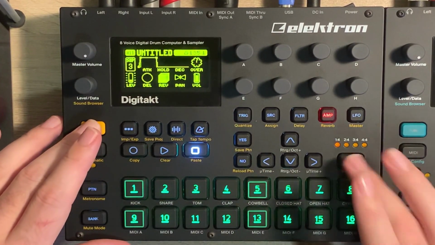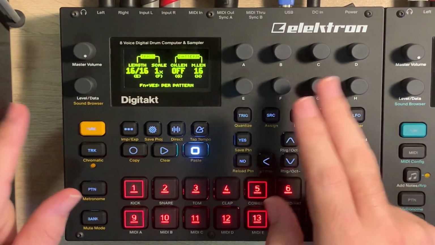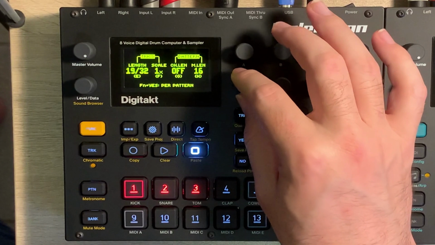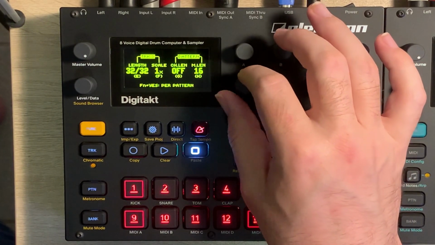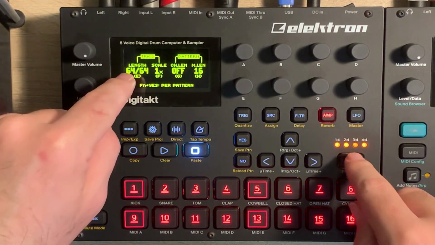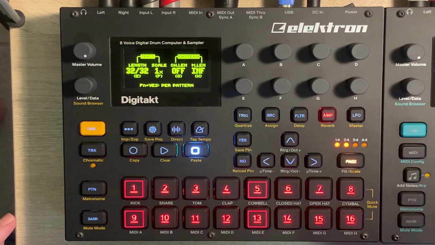Let's make this a longer sequence. Function yes enables us to set the length for the individual sequence. I think a shortcut for this is pressing the page button, and that changes the length. Maximum length I will set to infinite.